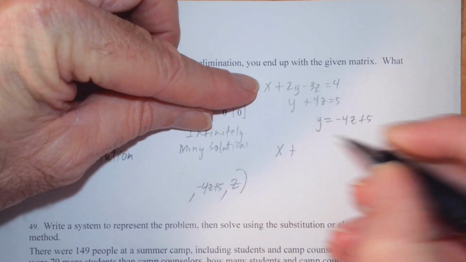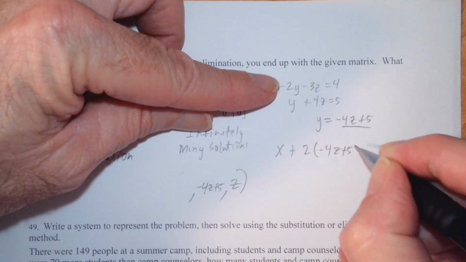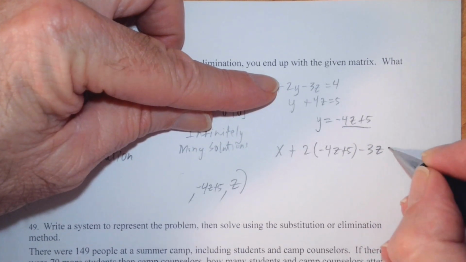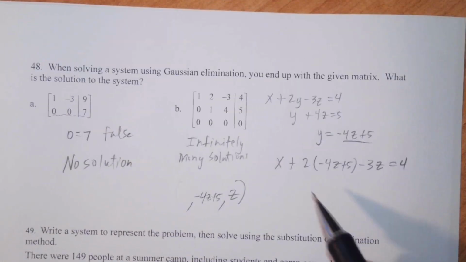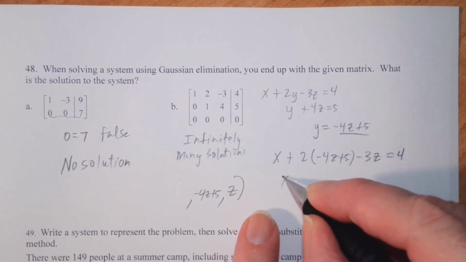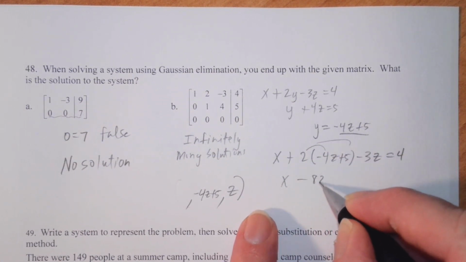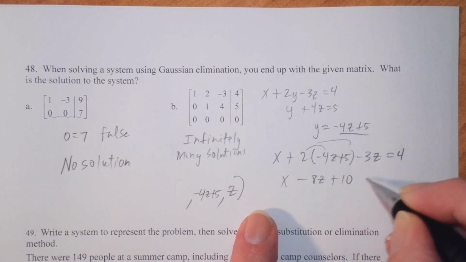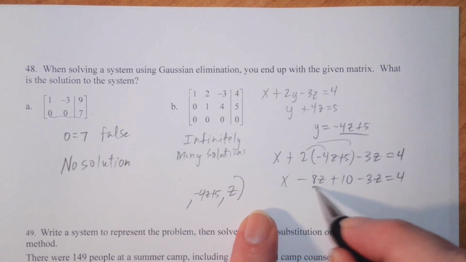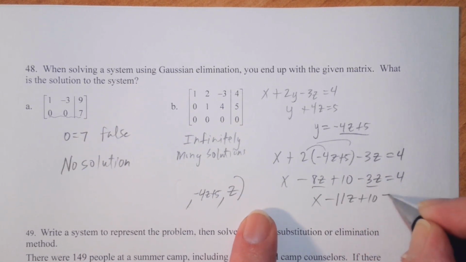I have x plus 2 times y, which we said is equal to this. So we'll plug that in. Notice I don't need to do anything with the z because we're solving in terms of z. And so now I can solve this equation and find x in terms of z. So we'll have x, I'm going to distribute here. I'll get minus 8z plus 10 minus 3z is equal to 4. So I can combine these together. I get x minus 11z plus 10 equals 4.